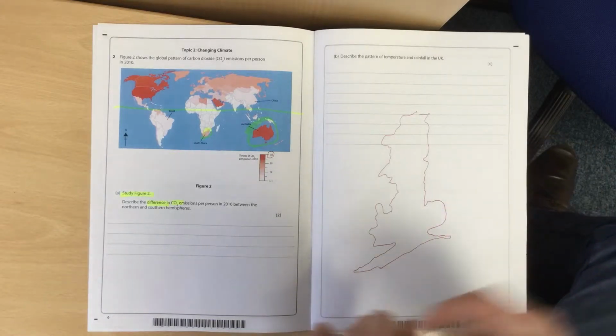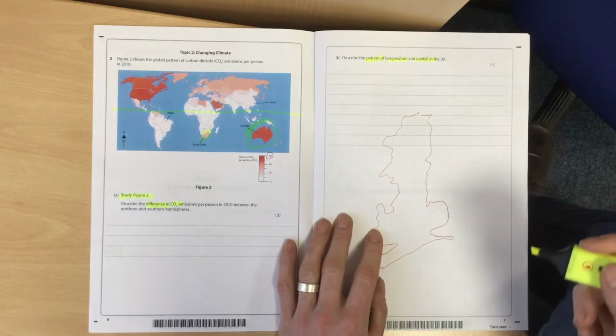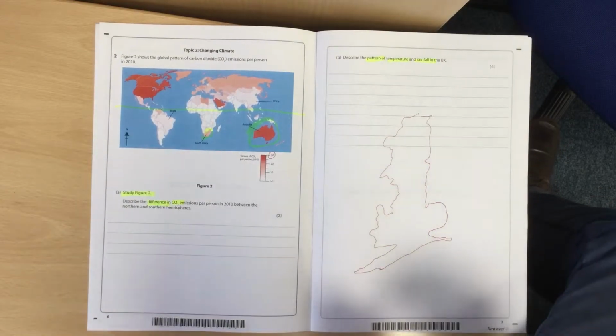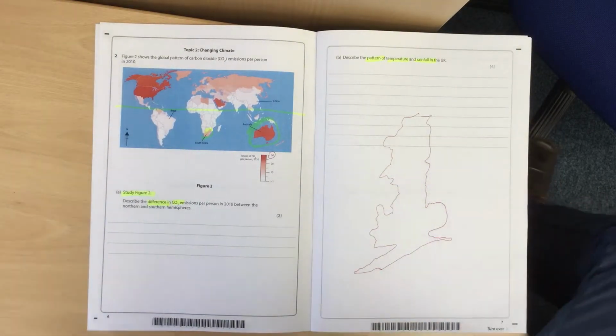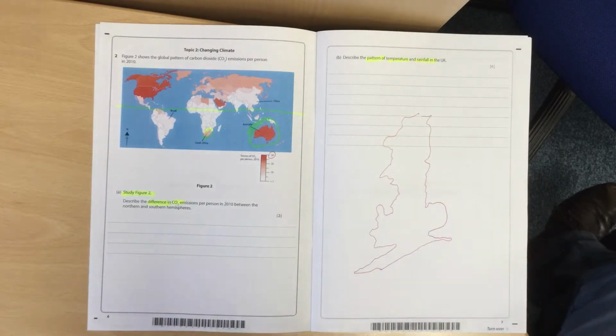Over on this page, we've got describe the pattern of temperature and rainfall in the UK. It's quite a tricky question, this one. They're asking for specifics. So you need to tell where in the UK is hot, where is cold, where is wet, where is dry. It's a describe question, so you don't need to have reasons why.